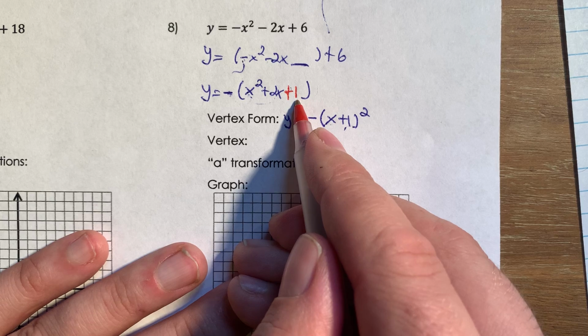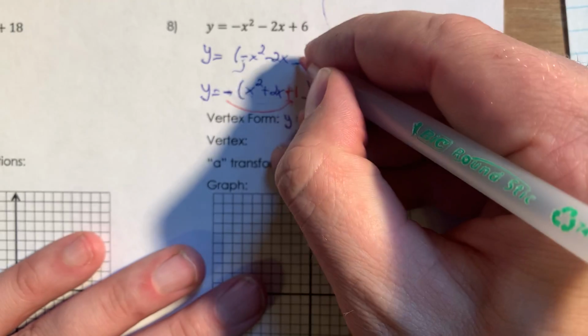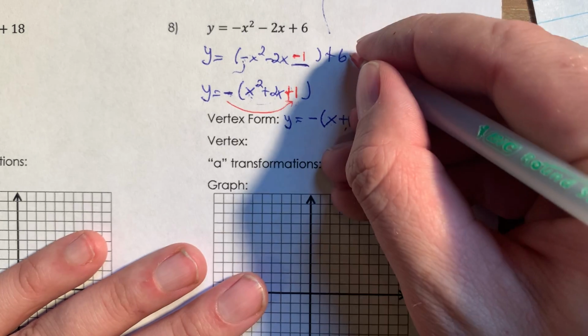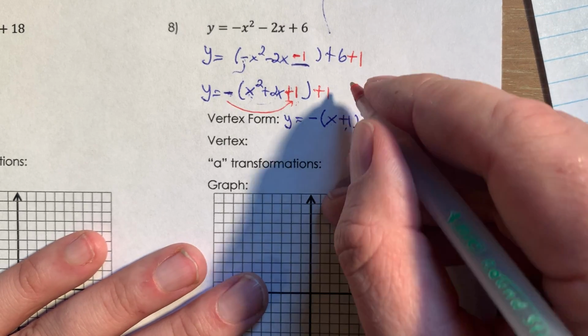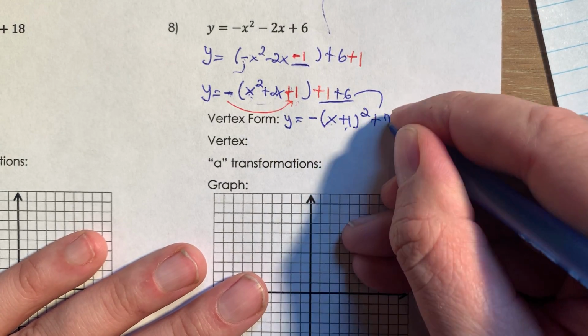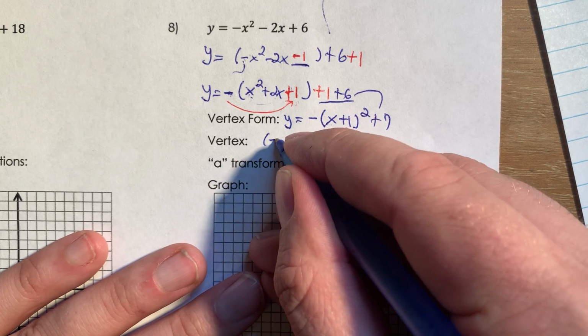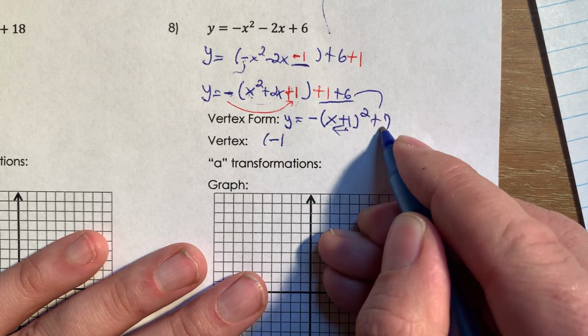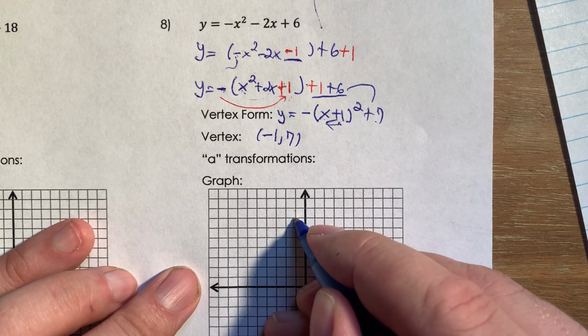Is this really a plus 1? No, because it's getting multiplied by a negative. This was really a minus 1. So we need to add 1 on the outside to cancel it out. So this should be plus 1 plus 6, and so that's plus 7. So where's the vertex? Left by 1, up by 7. It'll be at negative 1, 7.